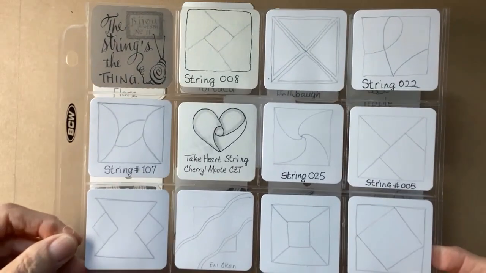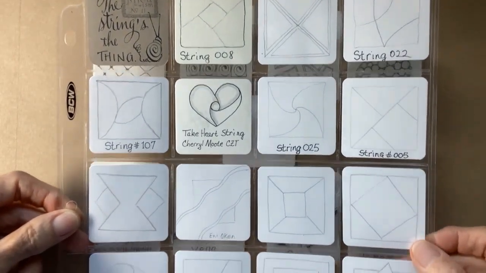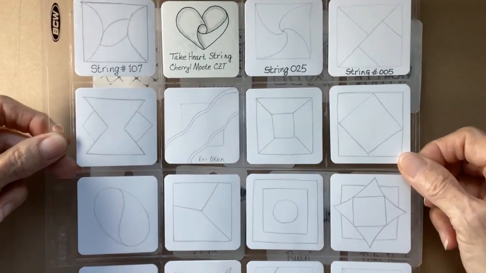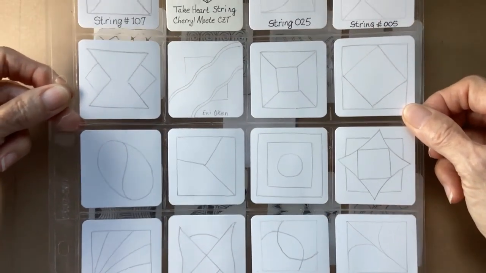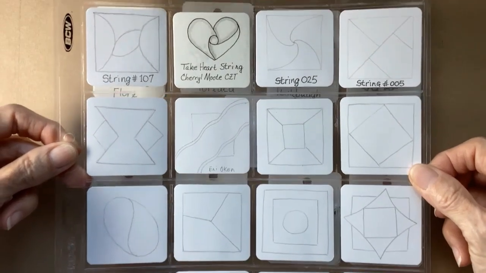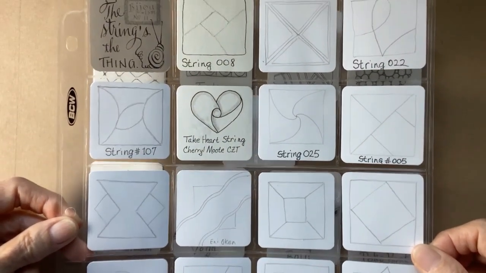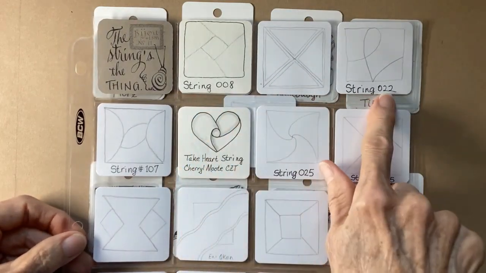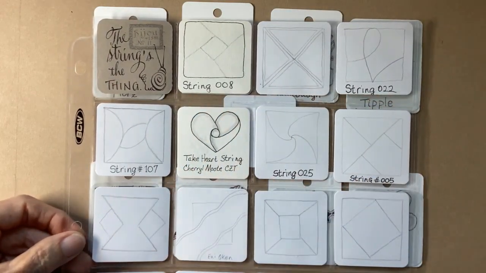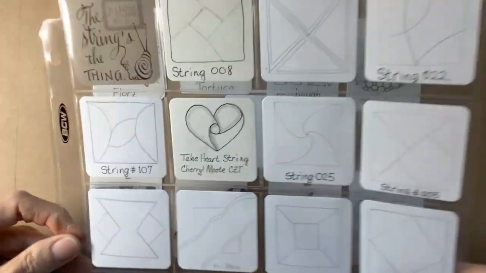And in my little notebook where I keep my patterns, I've started a page with just ideas for strings, okay? So if you go to tanglepatterns.com, up in the menu where she has A through Z, there's one that says strings, okay? And the ones that have numbers, like here, are from tanglepatterns.com.